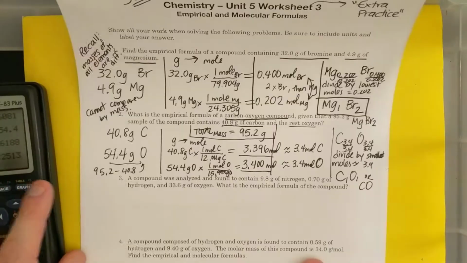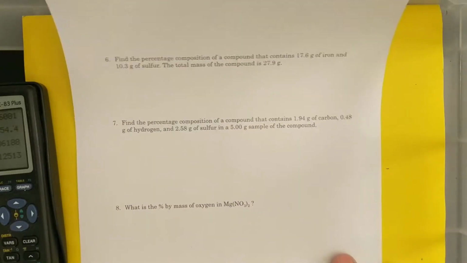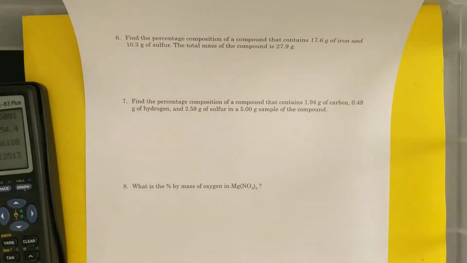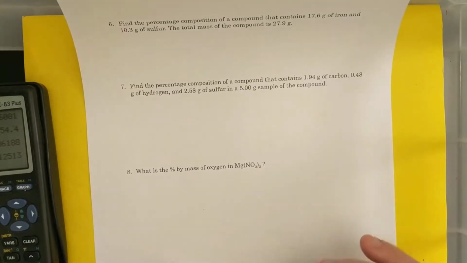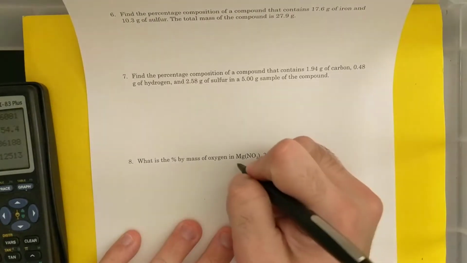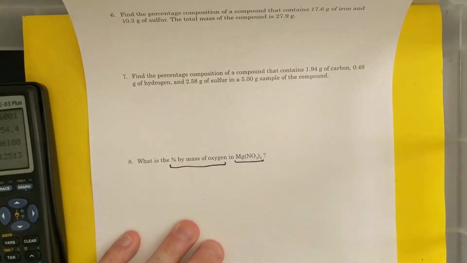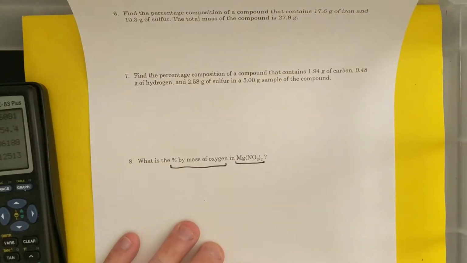Okay? I also want to show an example of doing percent composition so you could have that as a reference. There's another way of determining empirical formulas from percent composition, but I want to get us started on being able to do percent composition at the end of this video. So here's a problem. I want the percentage by mass of oxygen in magnesium nitrate.